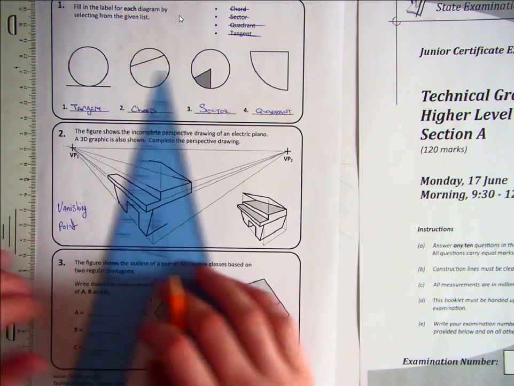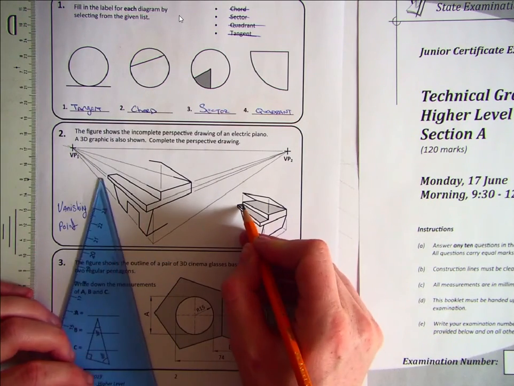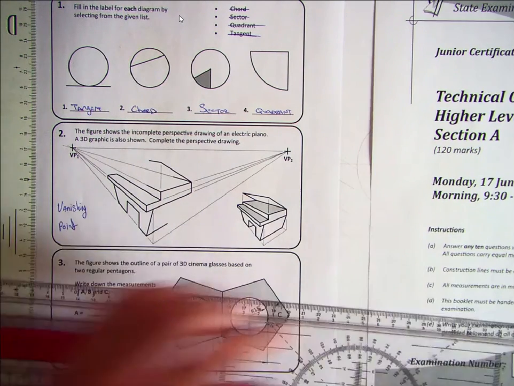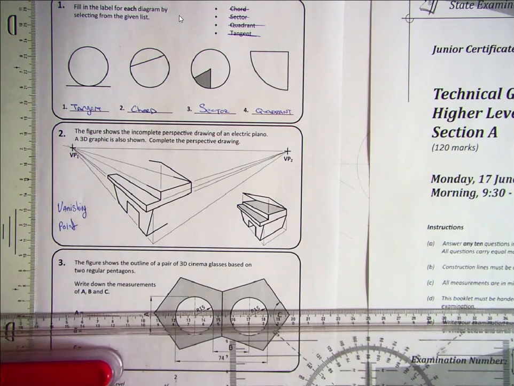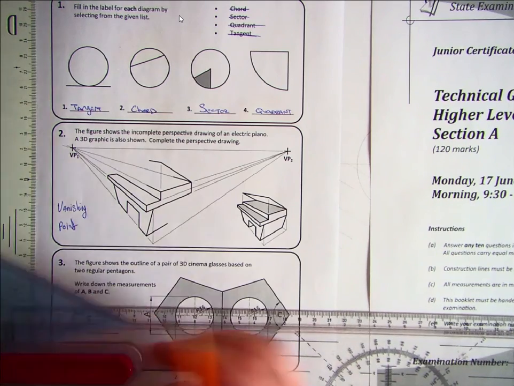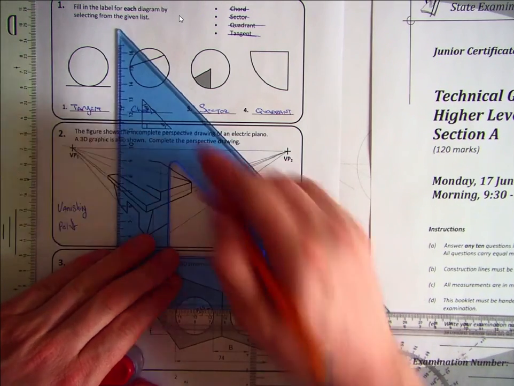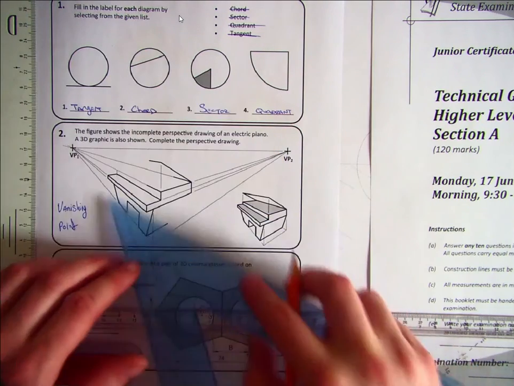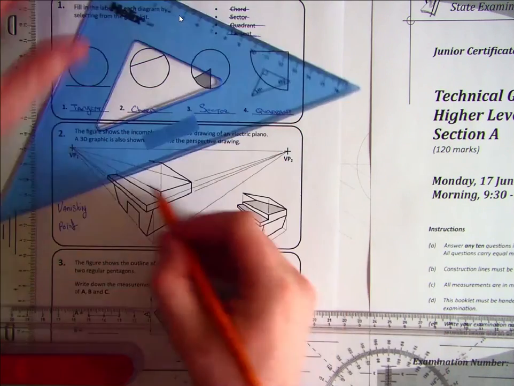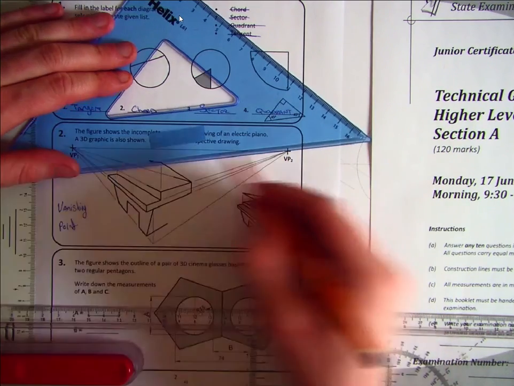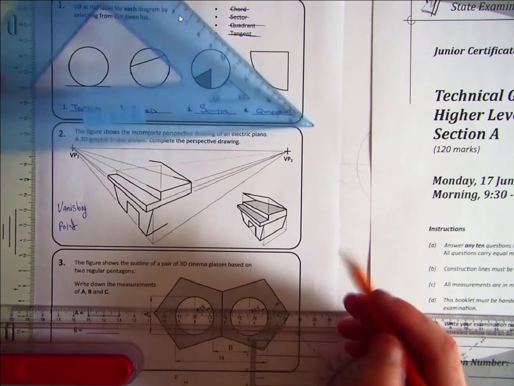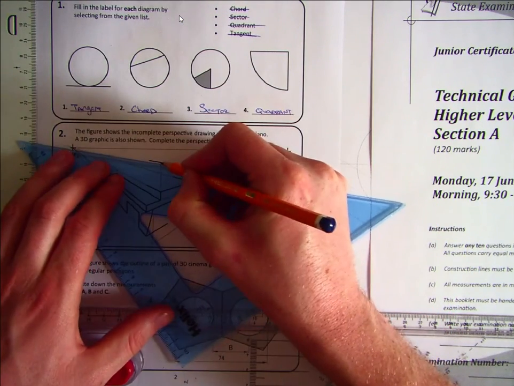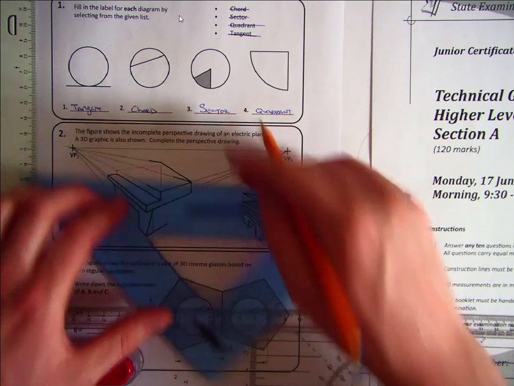Looking at the drawing here, this is very useful. I'll stick this on, and that's going to be a straight line up there. That's that one, a complete line going back from here to the other vanishing point, finishing this way.